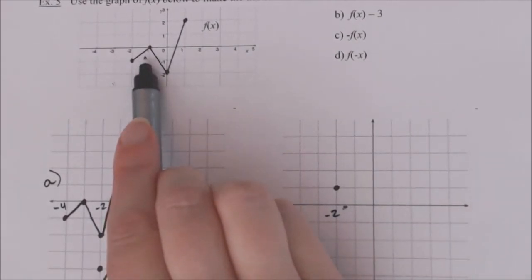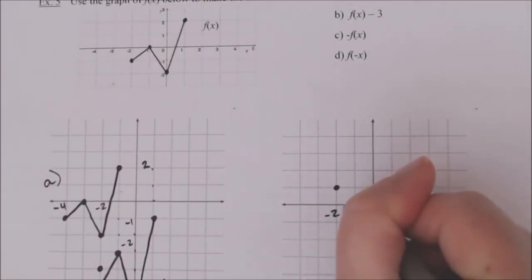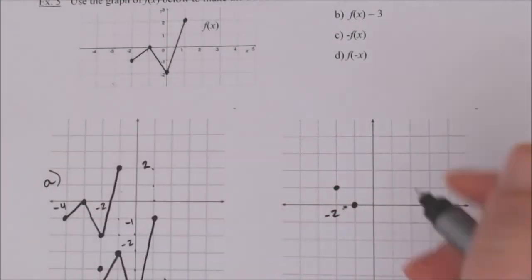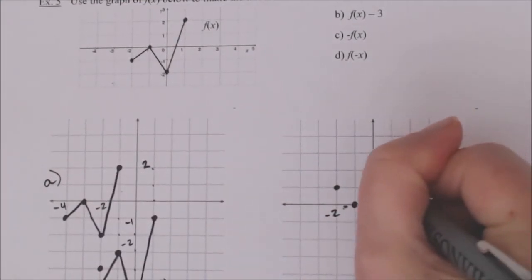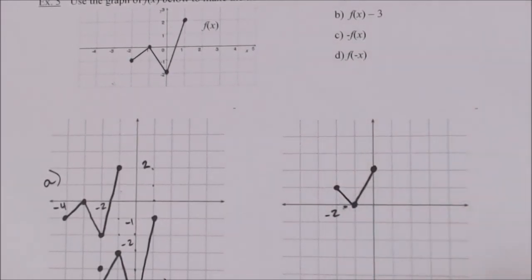Negative 1, 0. If I reflect that, it's not going to go anywhere. It's still going to be on the x-axis. So negative 1, 0 is still going to be there. 0, negative 2, if you reflect it, it's going to put it on the positive side of the y-axis. So it's going to be at 0, positive 2. So there's the first couple of segments.